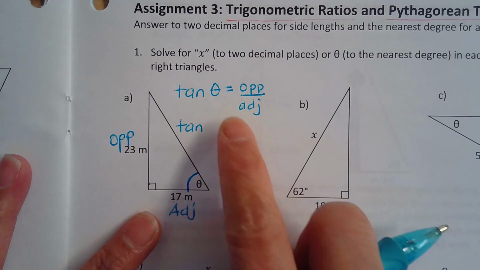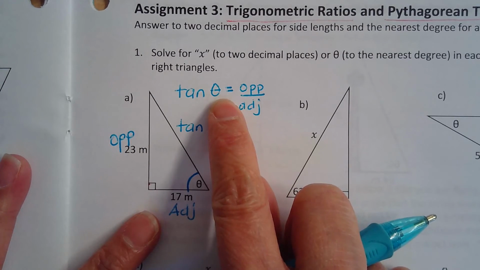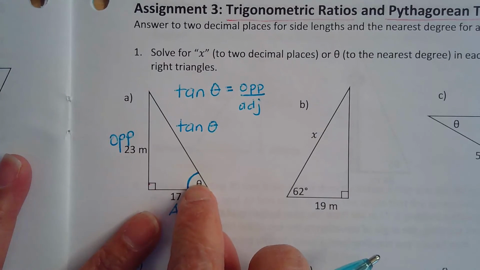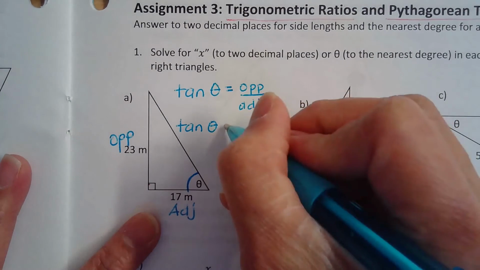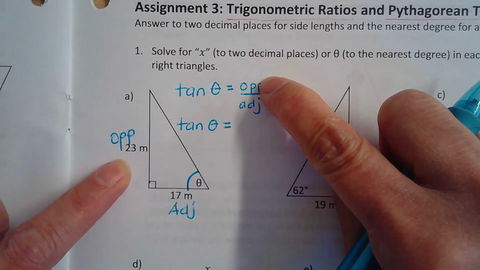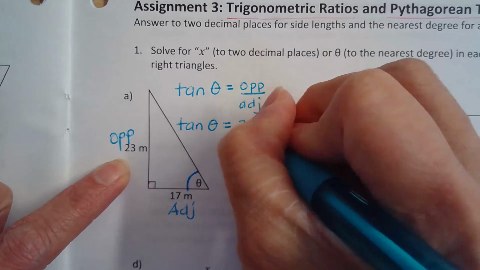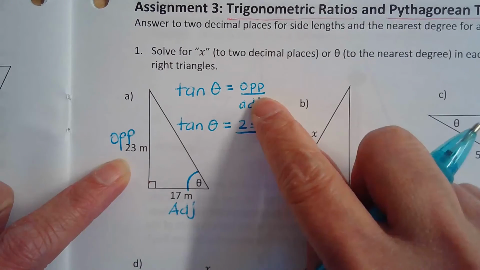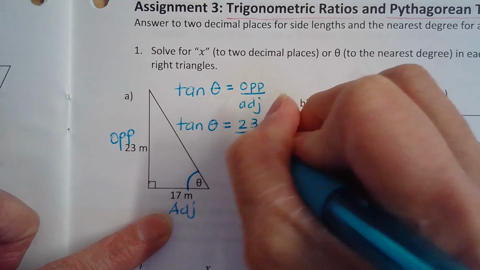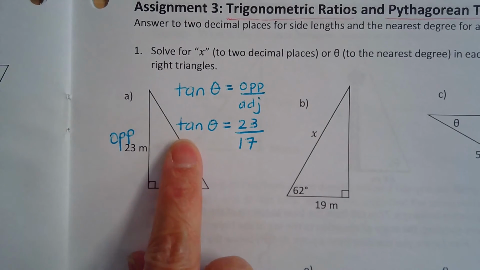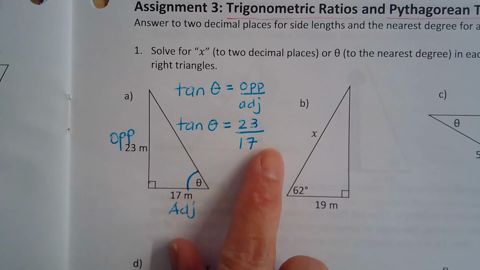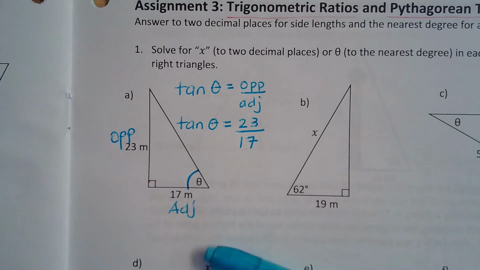So tan is a function. Theta, do we know what the theta is? We don't know, right? We don't know how big that angle is, so we're going to put theta there. Equals opposite. Do I know the opposite side? Yeah, it's 23. Divided by adjacent. Do I know the adjacent side? Yeah, 17. So we're going to go tan of what angle? What is that angle? So it equals 23 over 17. How do we do that one?